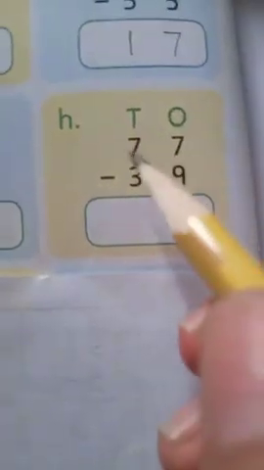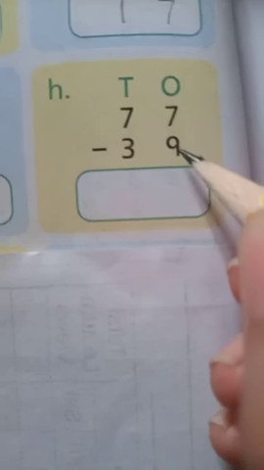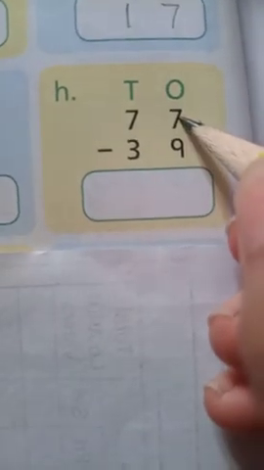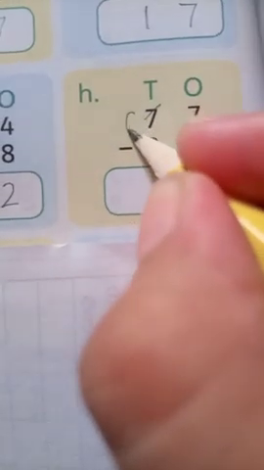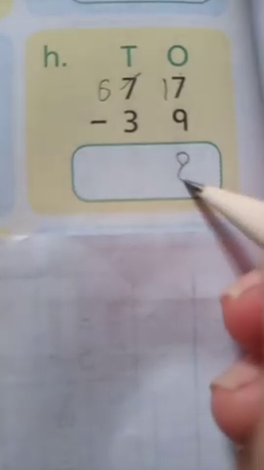Next is our part H. The sign is of subtraction, so we are going to subtract starting from the ones column. Look students, 9 is greater than 7, so we can't subtract it from 7. I will take 1 carry from the tens column, remaining with the 6 here and making this 7 as 17. Now I am going to subtract 9 from the 17 easily. And students, my answer is 8 here. I am writing 8 in the ones column.